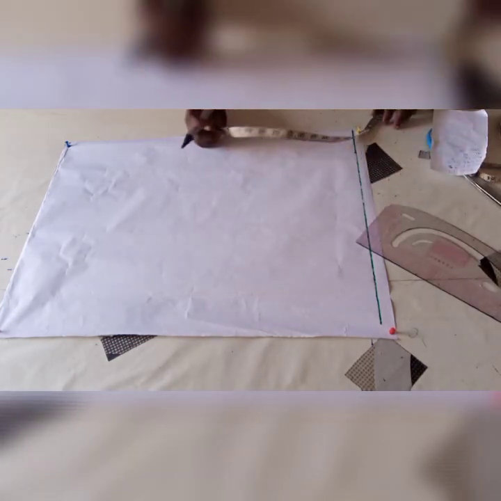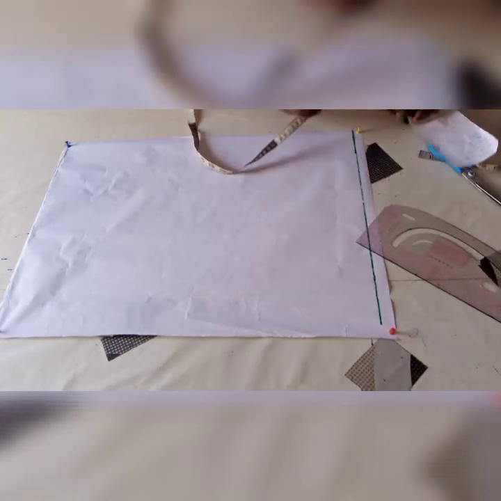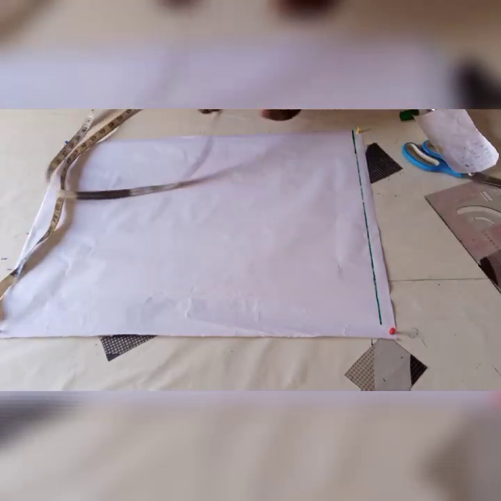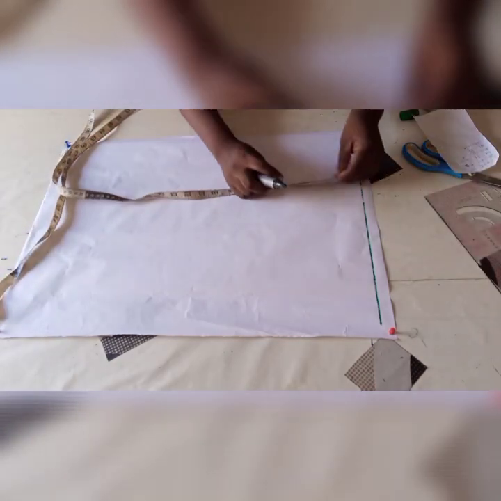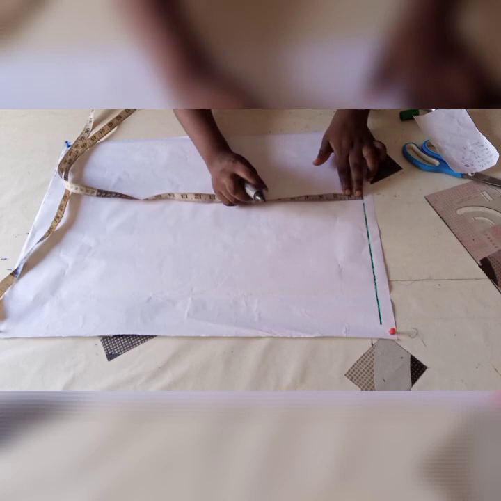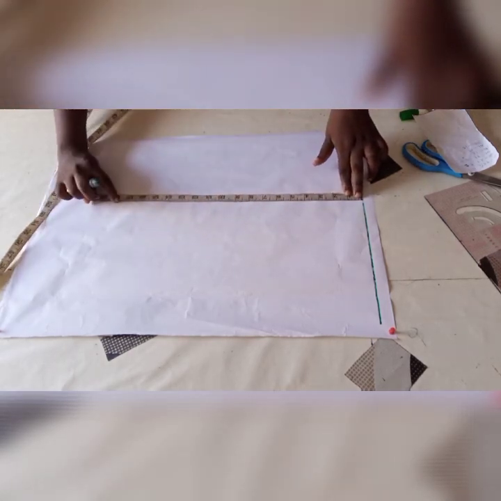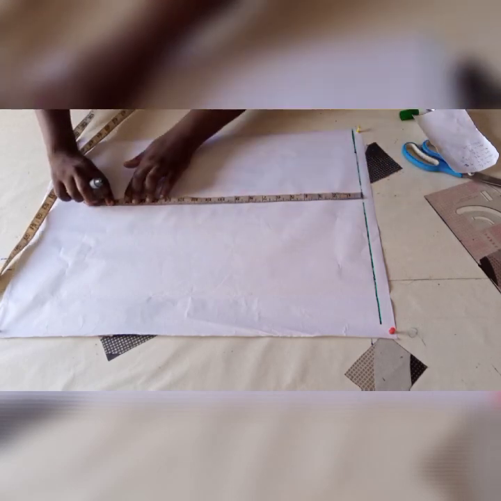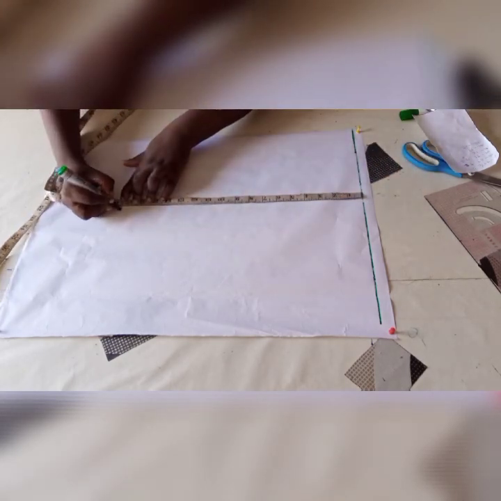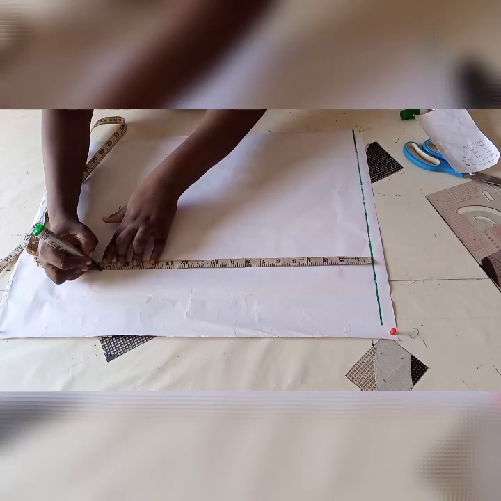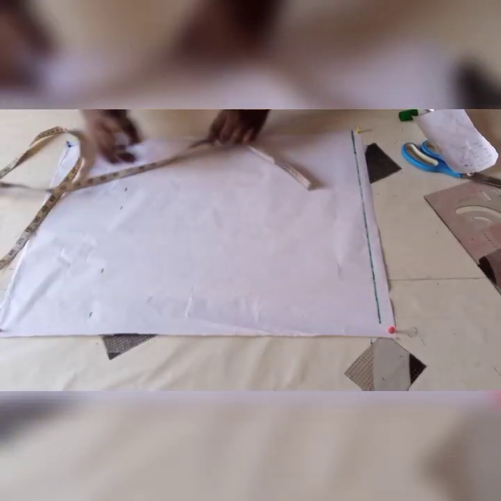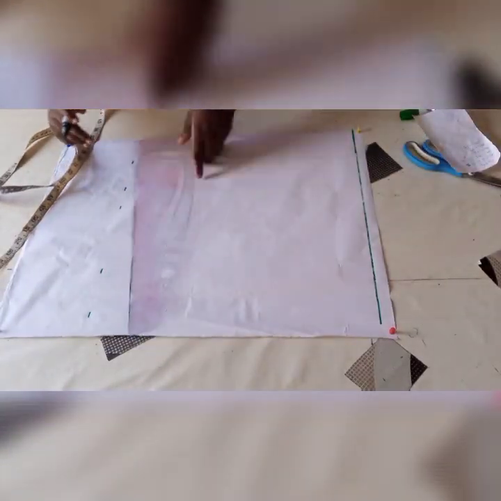For the purpose of this tutorial, I'll be using the shoulder to the waist measurement. The waist I'm using is 17 plus half an inch for the joining, making 17 and a half. So this is the 17 and a half. Make it a straight line.